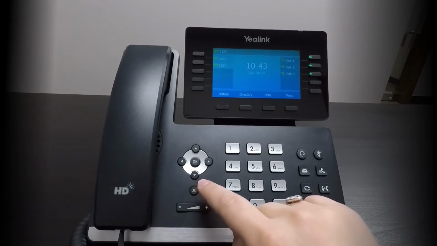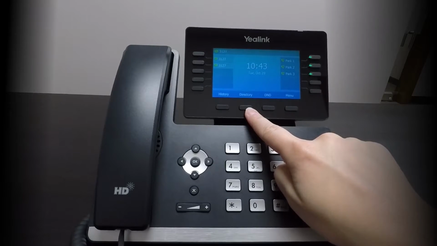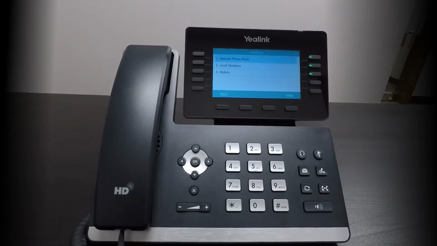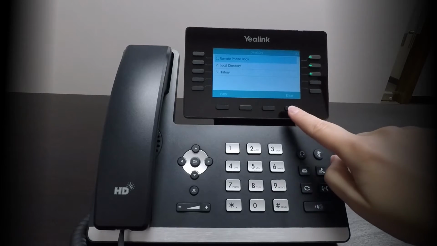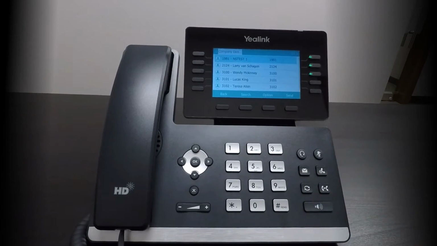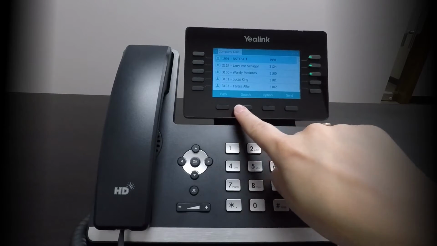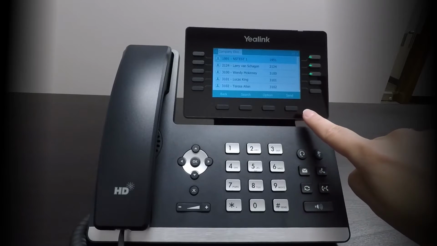Coming back to the home screen, your second soft key button is labeled Phonebook or Directory. If you press this, it will take you into your system phone book. This consists of your remote phone book, your local directory, and your history. Click on Remote Phone Book and then select Company Directory. Here, you will see all the phone numbers within the phone's system. These contacts are on every phone, are entered in the back end of the system, and are not editable. The soft keys have now changed to Back, Search, Option, and Send.